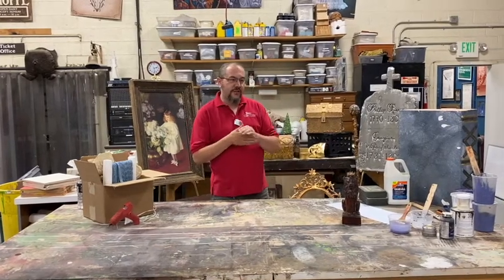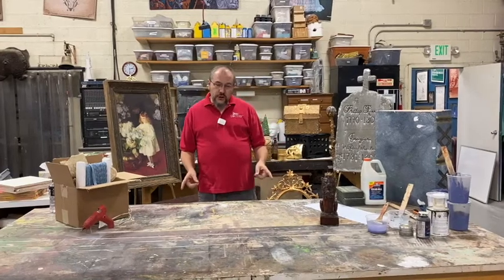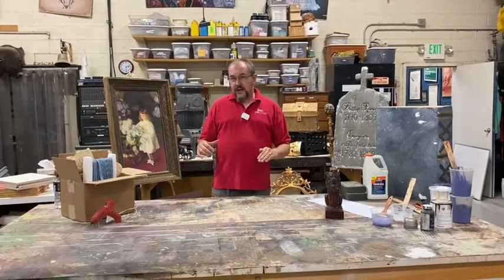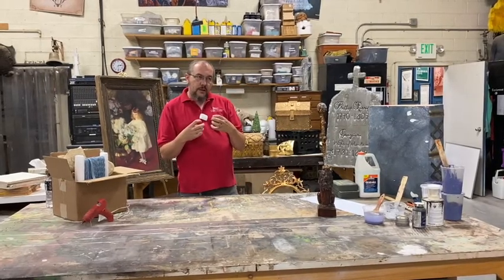Second session on texture. Our first session was on some basic textures. This is going to be a little more advanced textures. So texture can be additive or subtractive. In subtractive texture, we're removing part of the item to make it textural.